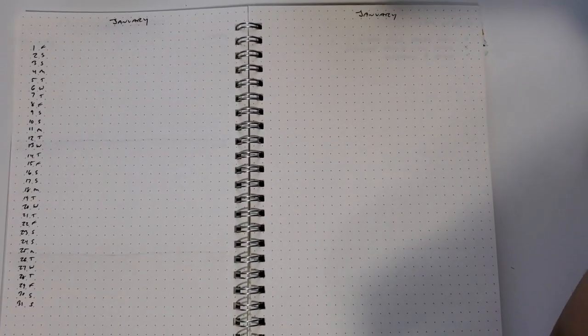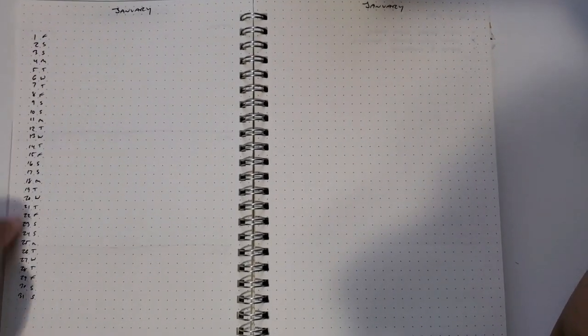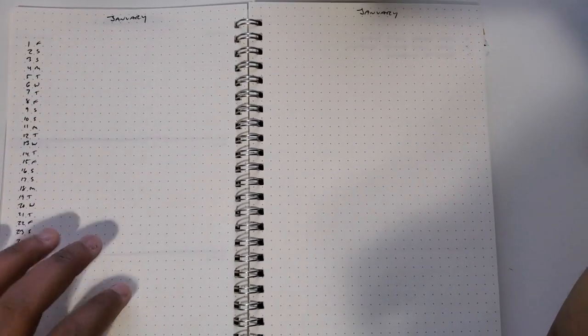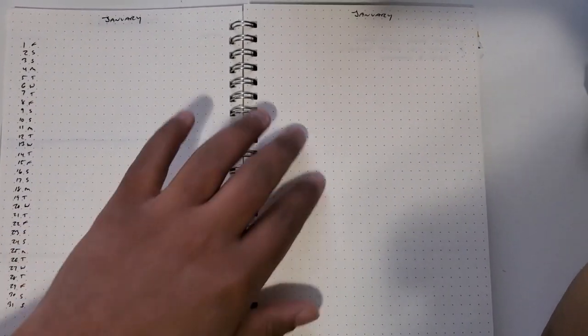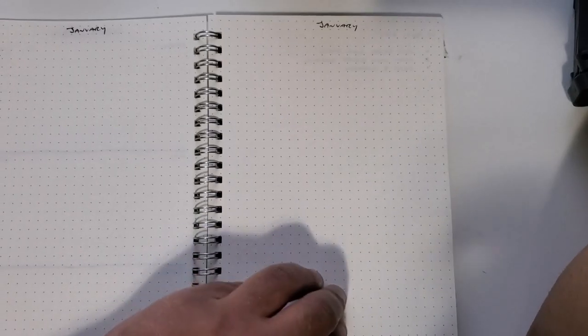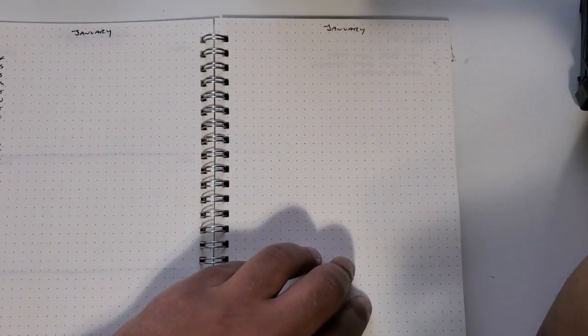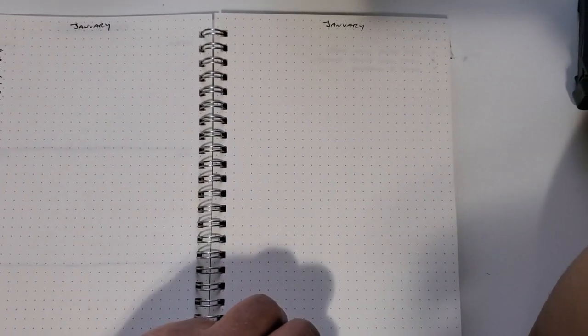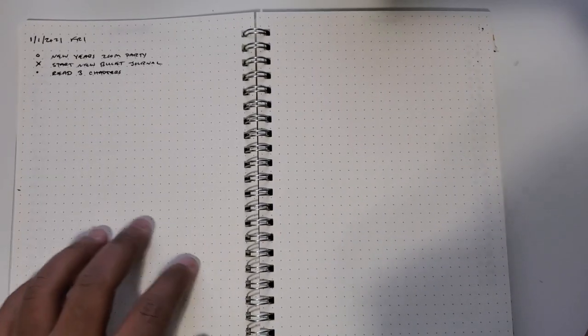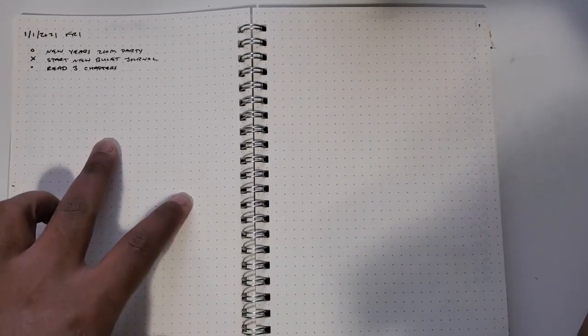And this is the basic spread for the monthly log. We have the dates from 1 to 31 for January, and alongside that we have the days of the week. You would just mark down the top priority things that you have to get done. And then over on this side, you would have your tasks as you amass them throughout the previous months. The following spread is the beginning of our dailies.